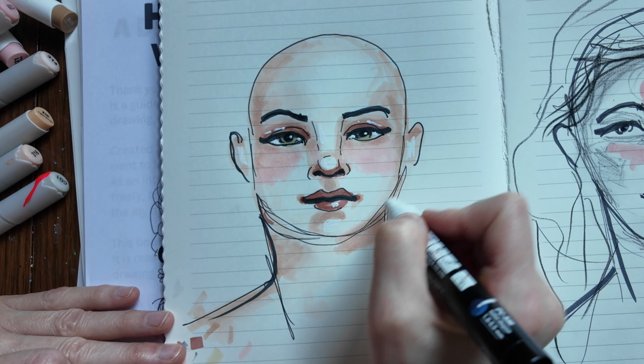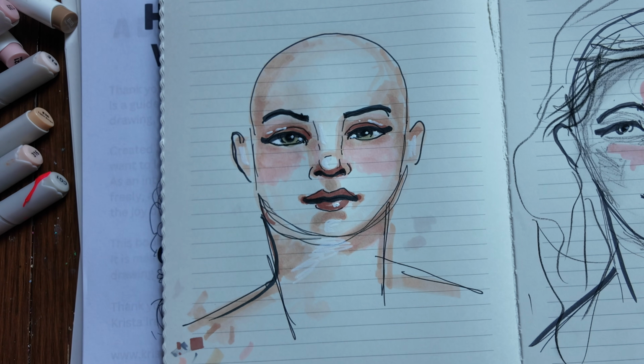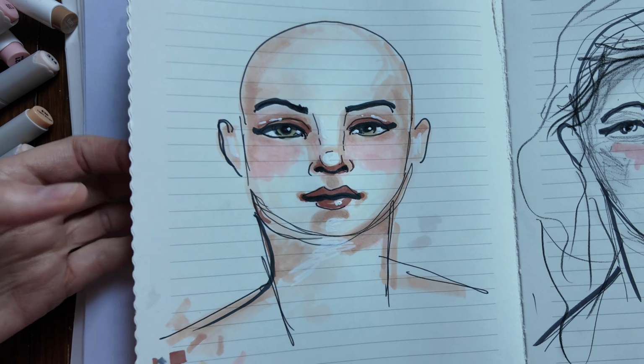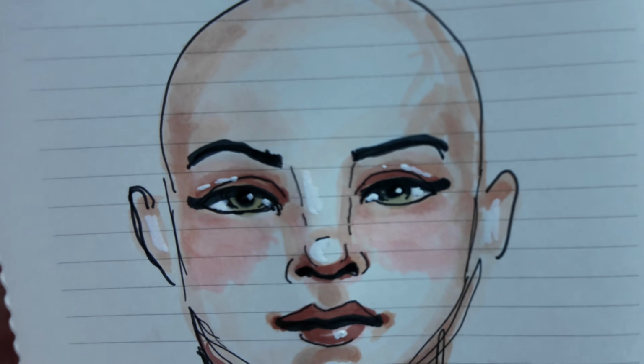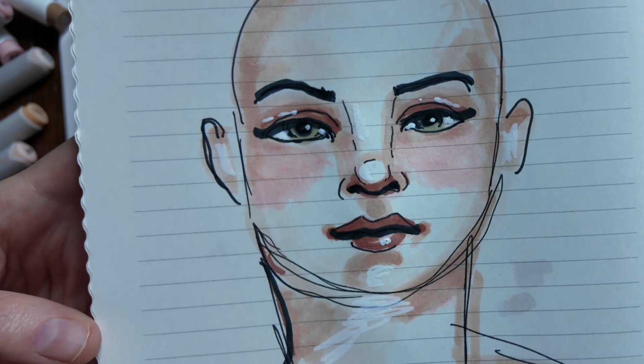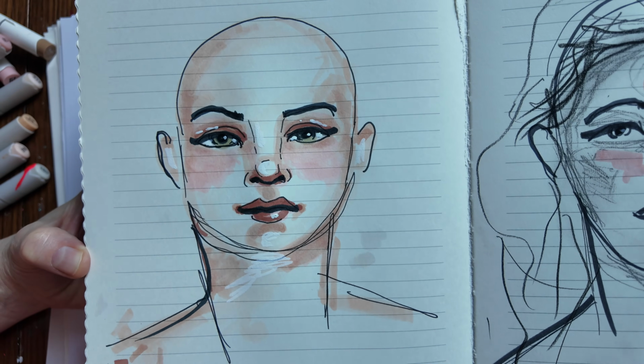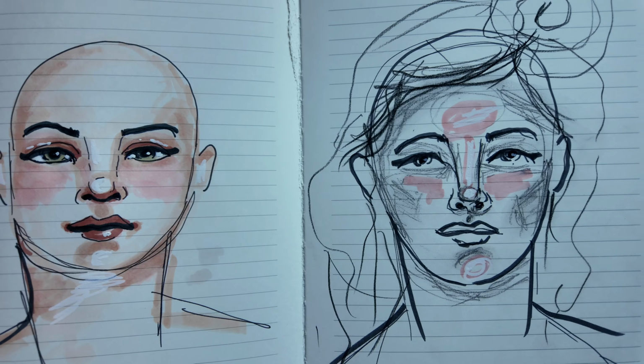Now I could get into so much more detail, but it's so funny, when I'm doing YouTube, I don't really have the opportunity. And in general, I don't have the time so much. But this is the shading that you can do with markers or colored pencils, and this is how you add shadow to a face. I hope this was helpful.